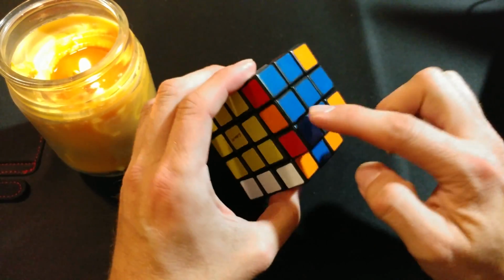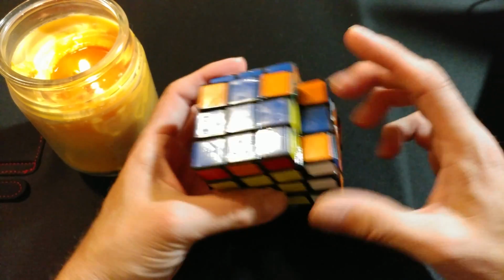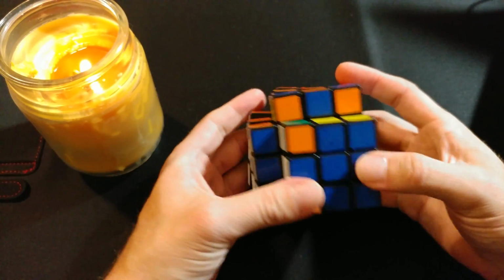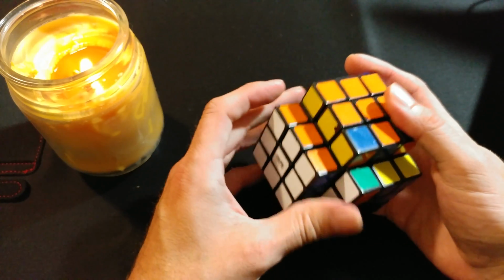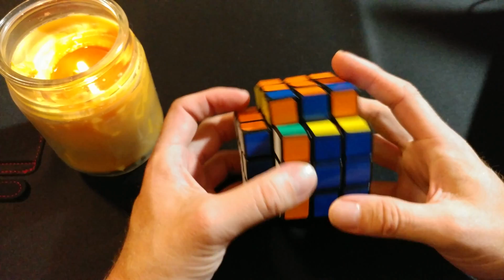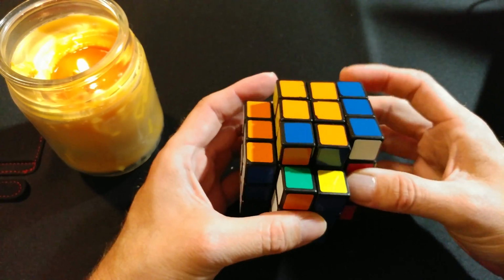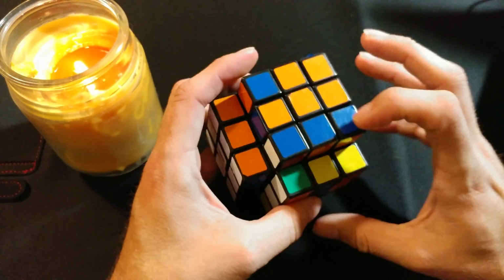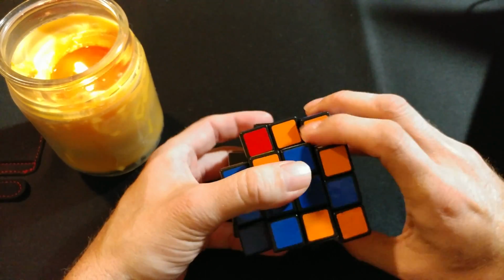Let's go ahead and fix up the blues and the oranges. And we should be done here. So that's correct. That blue, that orange was right there.